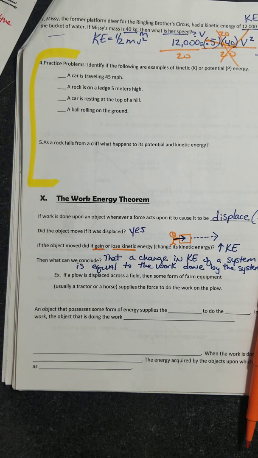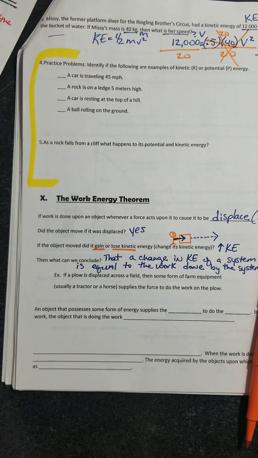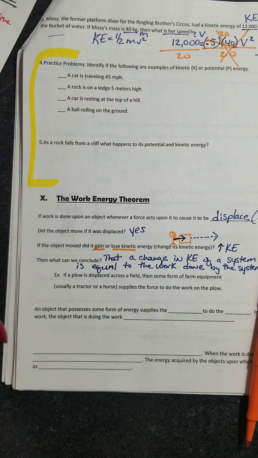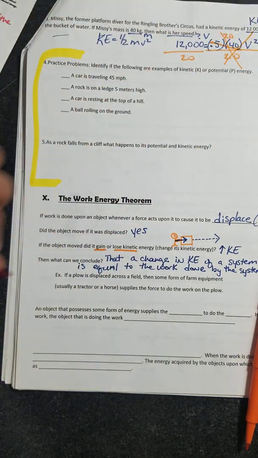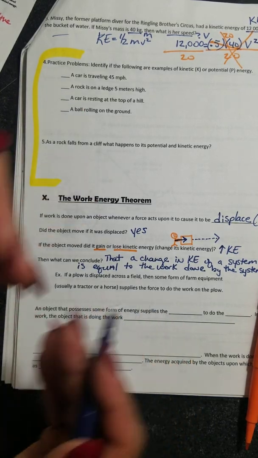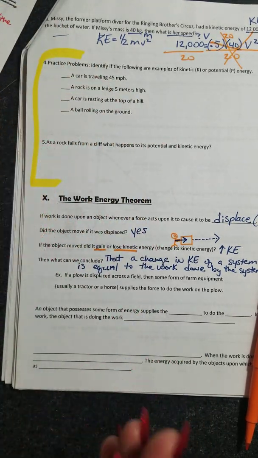I can't do any work unless I have energy, right? If you don't eat, eventually you're not going to be able to get up and go to school and do your job and do homework and think properly because you don't have enough energy. And when you do have proper energy, then you can physically do work. And when you do work, you transfer your energy to another object. And now that other object is doing work and it has energy because of you. So energy, kinetic energy and work are completely related to each other.